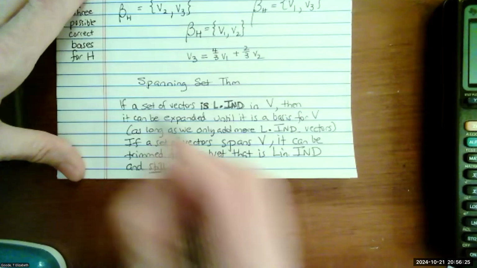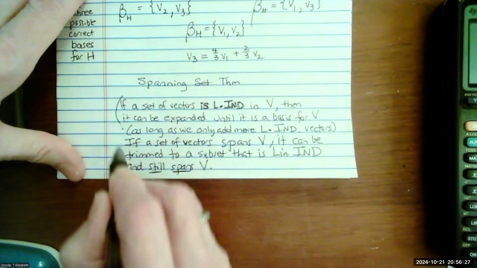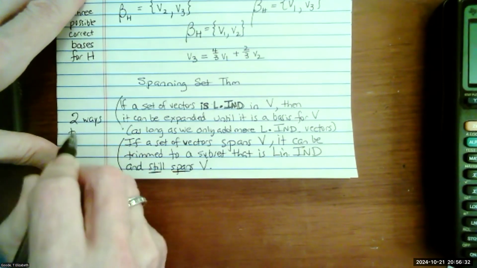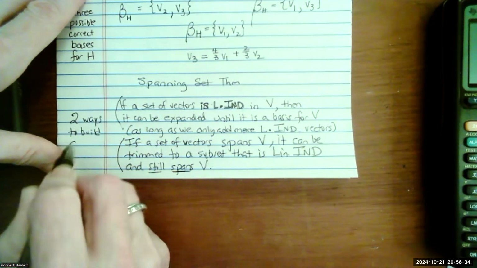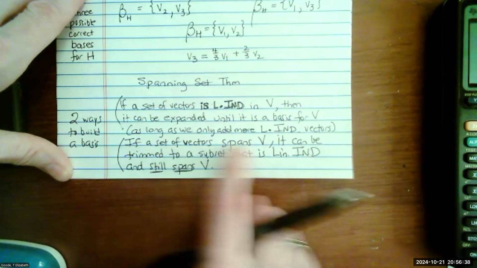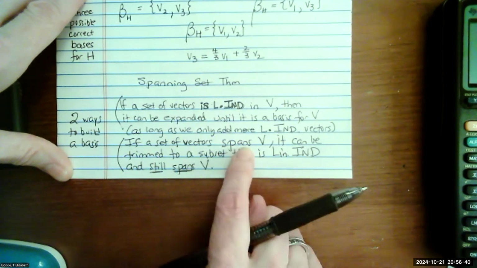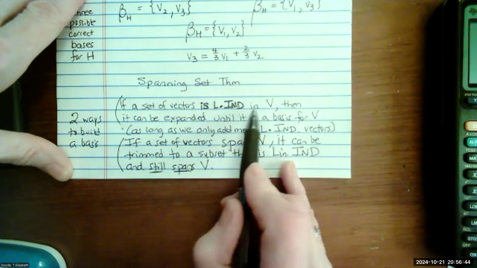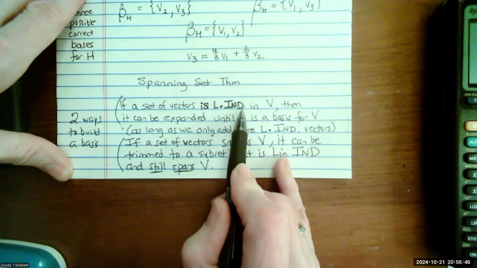So either way, there are two ways to build a basis, because you have to have linear independence and you have to have span. So you have to have both properties. Does that make sense? Yeah. Okay.